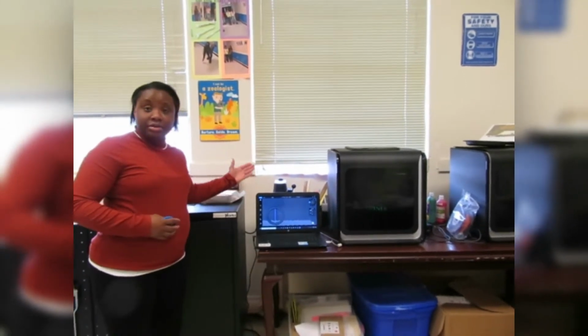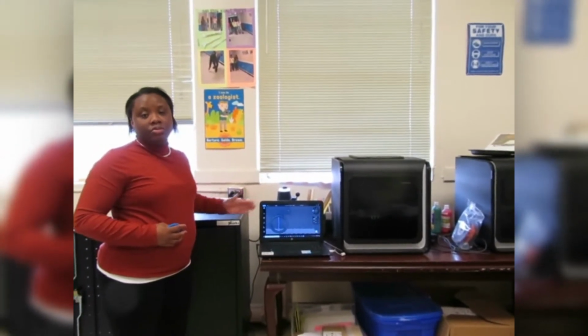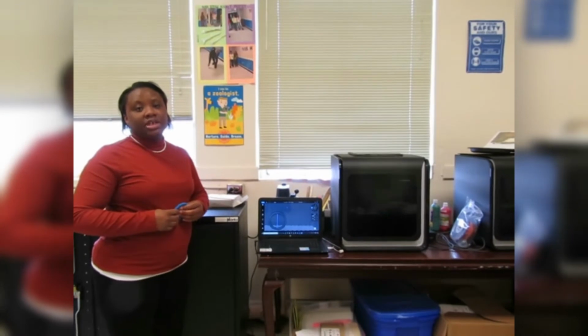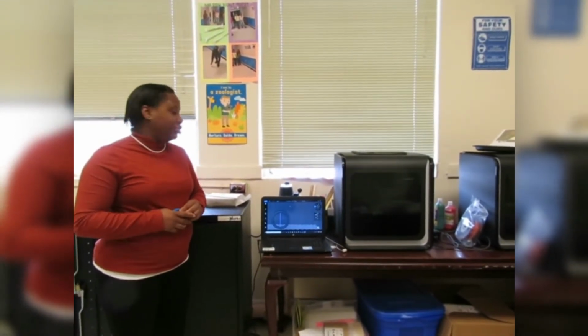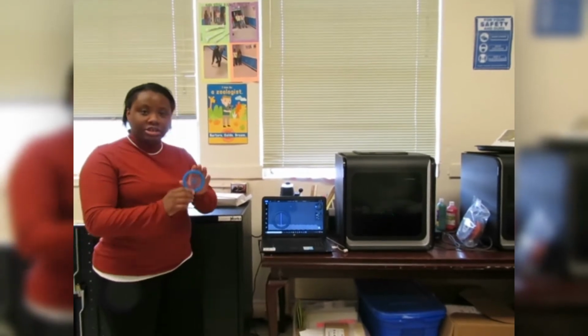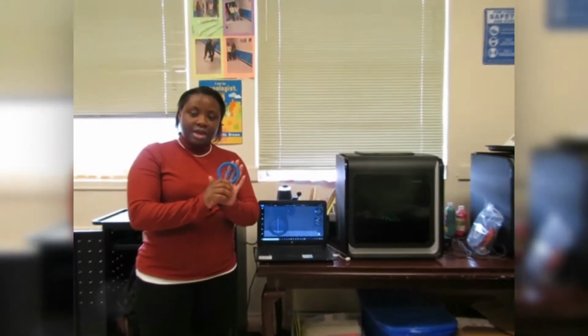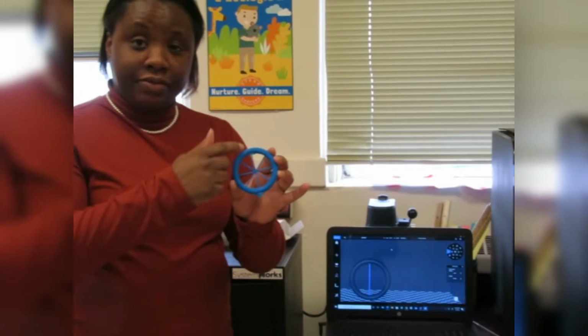What we're doing here with the 3D printing is we're incorporating what they're learning in school, such as volume, area, surface area, circumference, to create projects. As you can see here, I have a wheel, just a perfect circle, and it shows the dimensions using the X and Y coordinates.